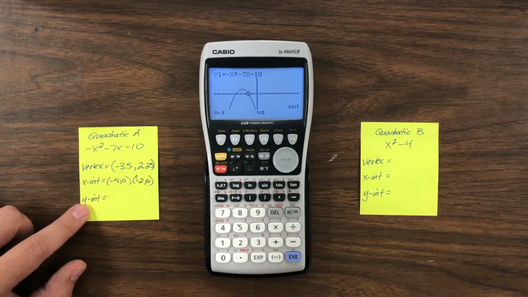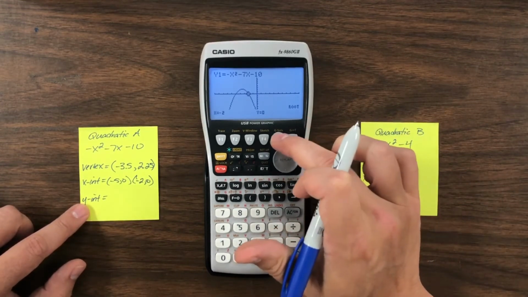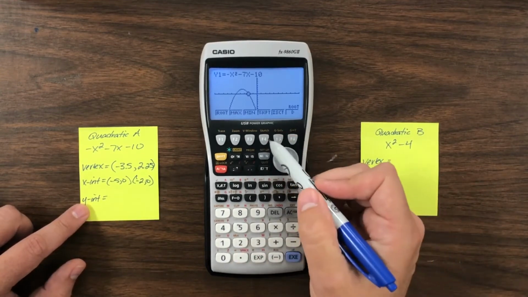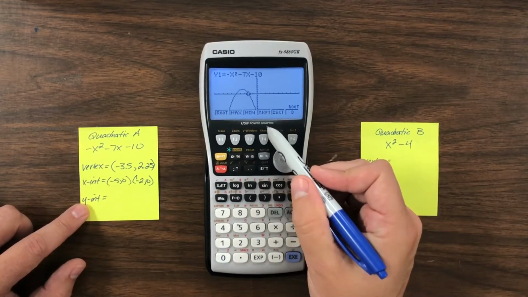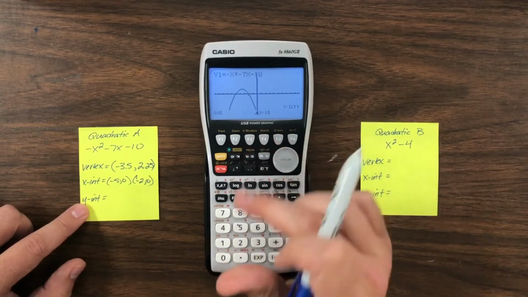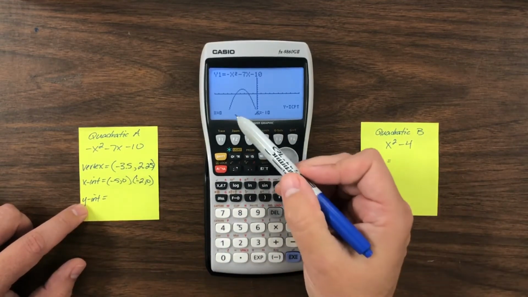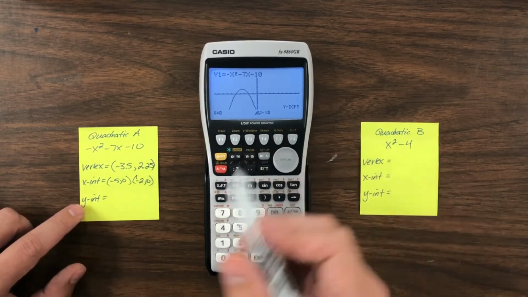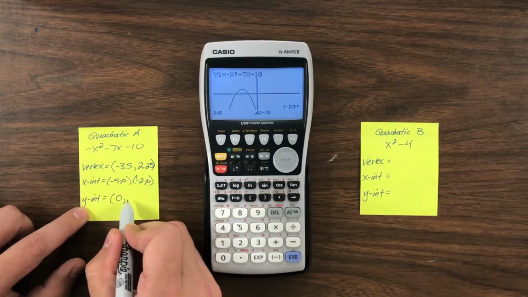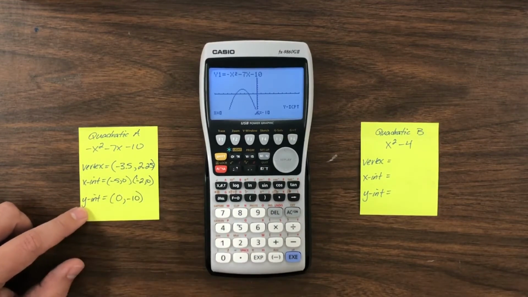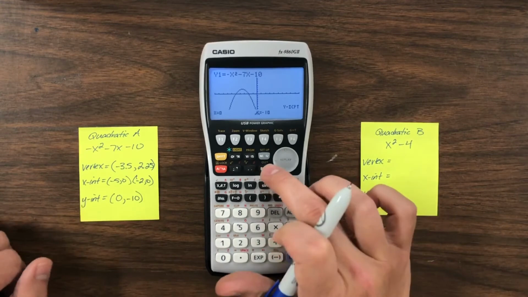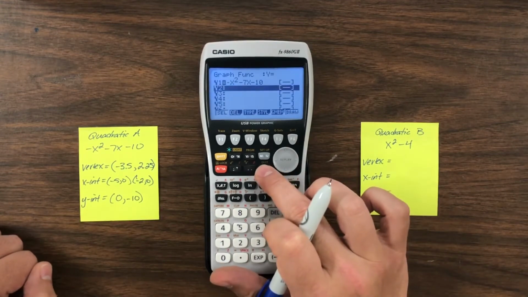And the last one says y-intercept. Hit F5 again. Y-intercept is the option above the F4, so let's hit that and see what the value of the y-intercept is. X is 0 and the y-intercept is negative 10. All right, pretty straightforward. Let's go back. I'm going to exit back to my graphing menu.